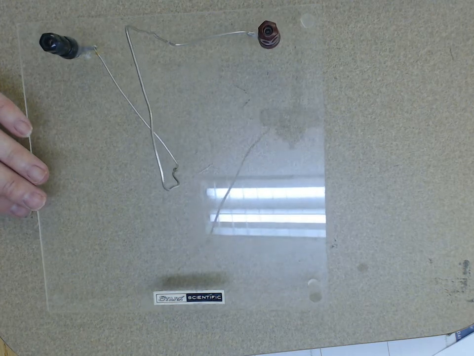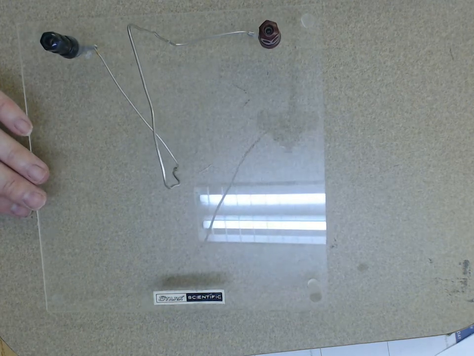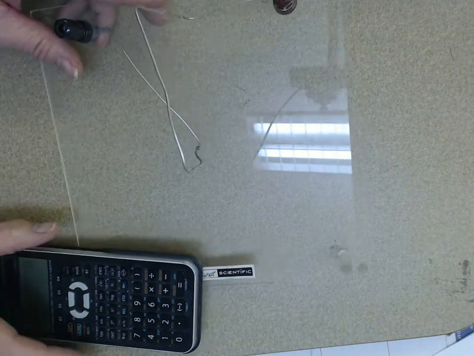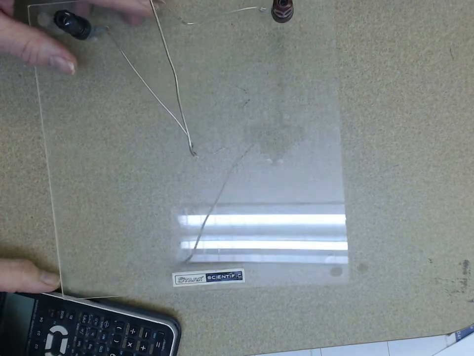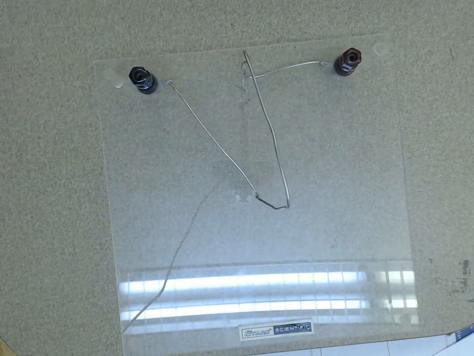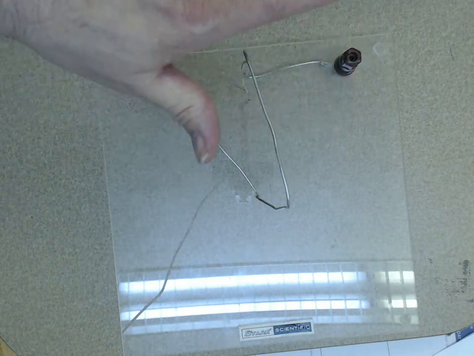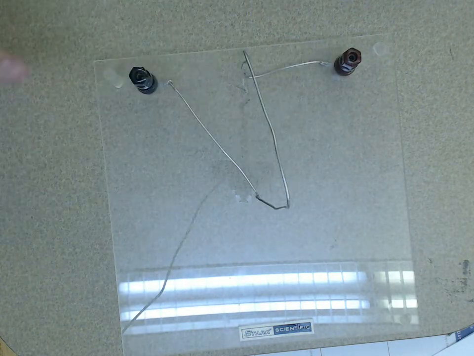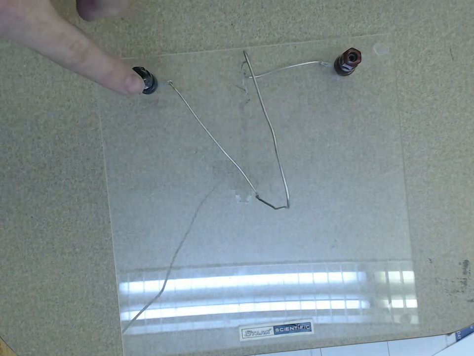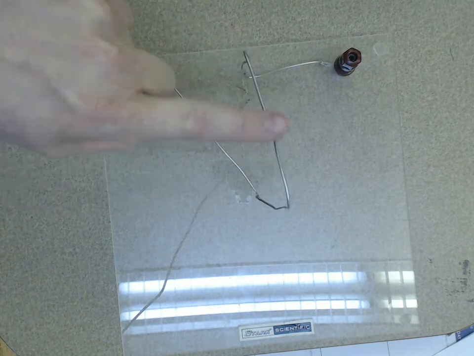I'm going to put my calculator there. I lost a leg on it, that's okay. Let's get it centered here. Right here is the wire, coming from the red, going up, across, down to the black. So we're going to look at the magnetic field across here.